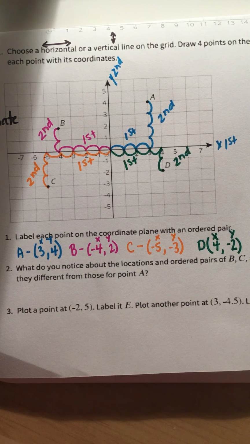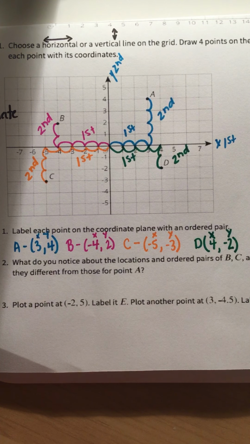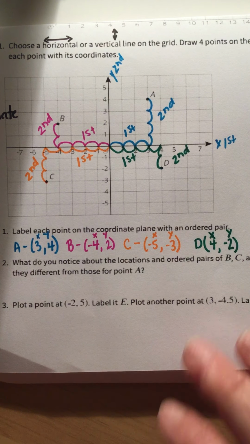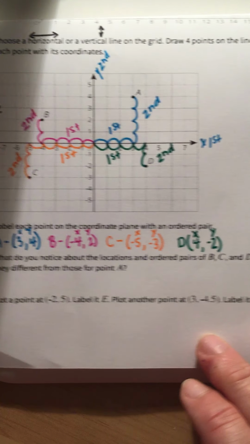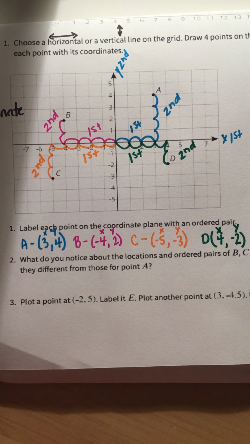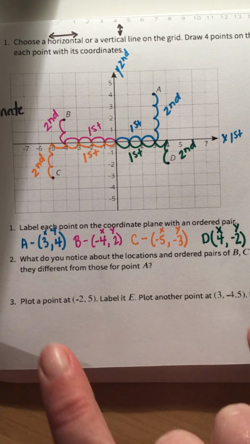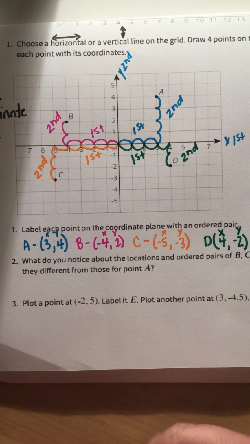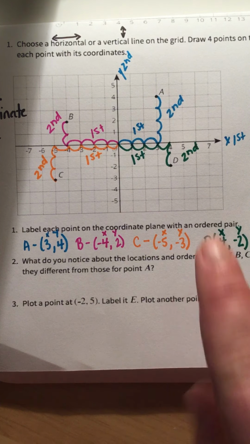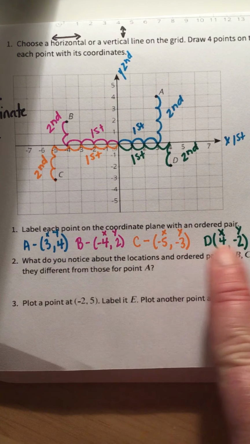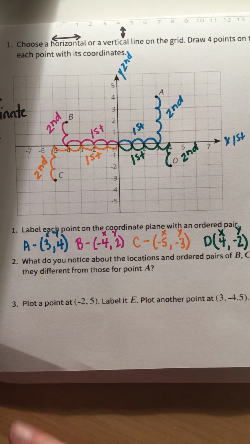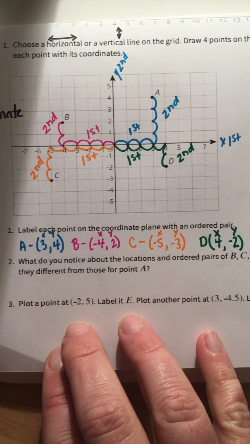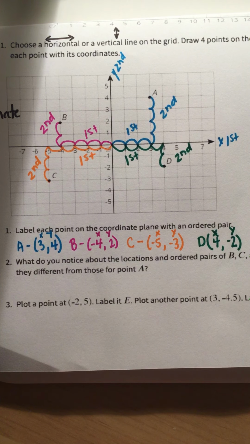All right, so number 2 says, what do you notice about the locations in ordered pairs of B, C, and D? How are they different from the points for A? So looking at our points in their different locations and looking at our ordered pairs, what do you notice about point A that is different than point B, C, and D? I'll give you a second to think about that.